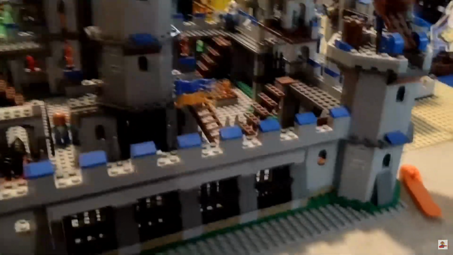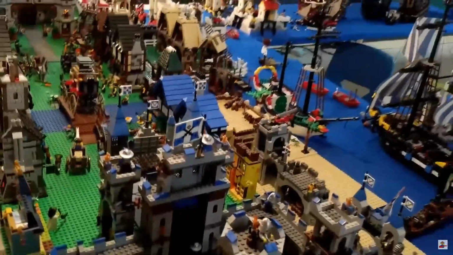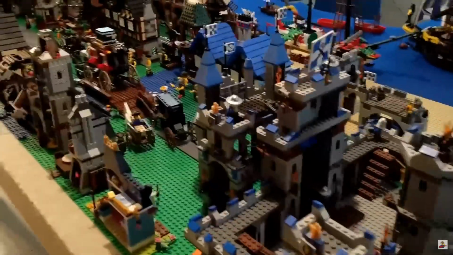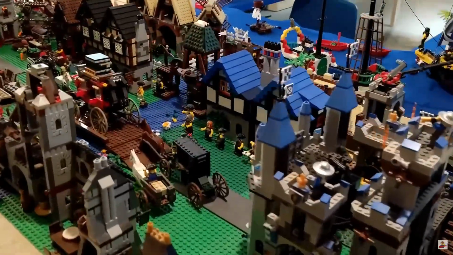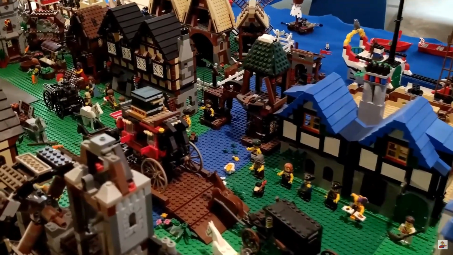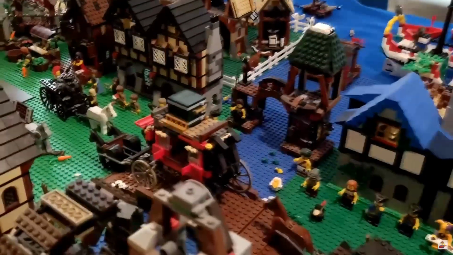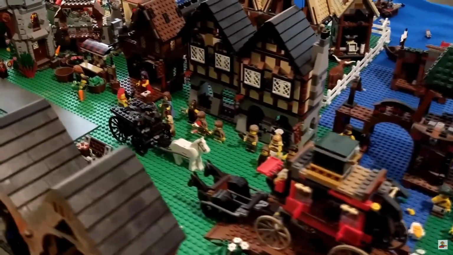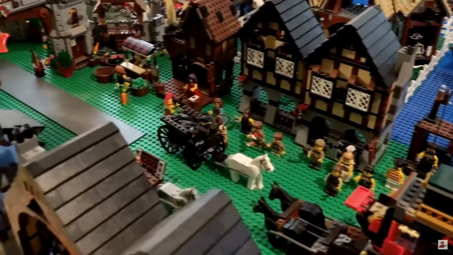And then here is the next phase of the medieval layout. I had it down at the very end of the table, and I combined it all into one to make one like super medieval pirate layout. And this layout was very good.